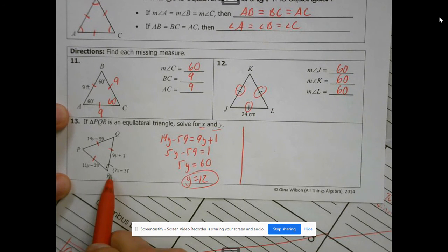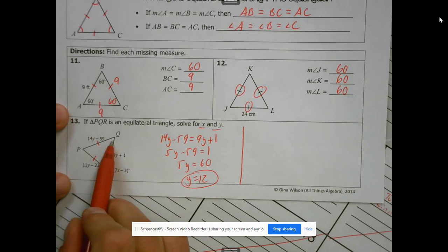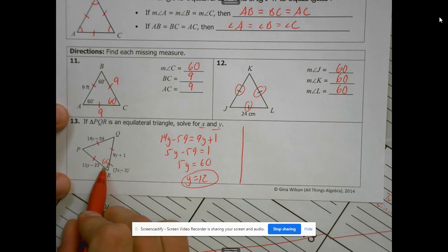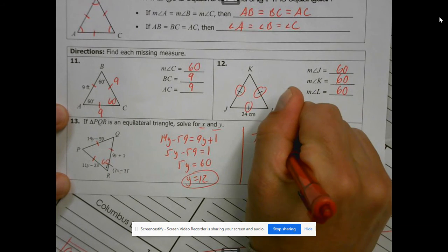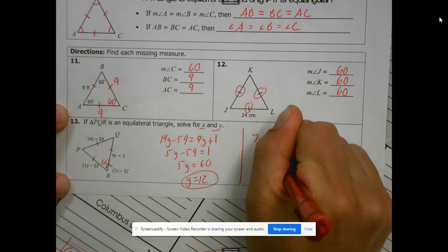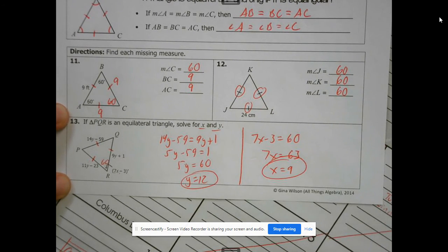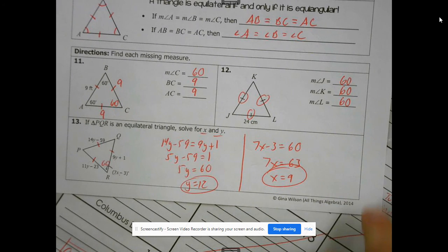To solve for x, I know that every angle is equal to 60 degrees. So I'm going to set this stuff equal to 60 degrees. 7x minus 3 is 60. Add 3, 7 goes in there 9 times. That is it for isosceles and equilateral triangles.